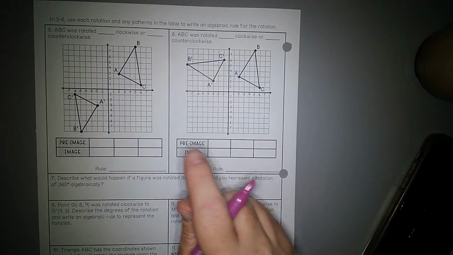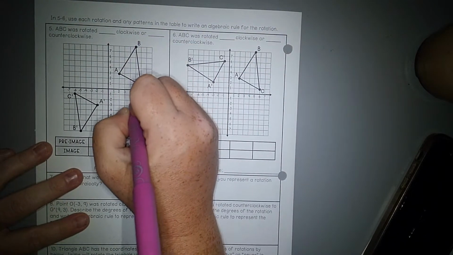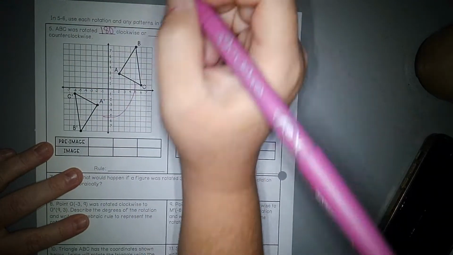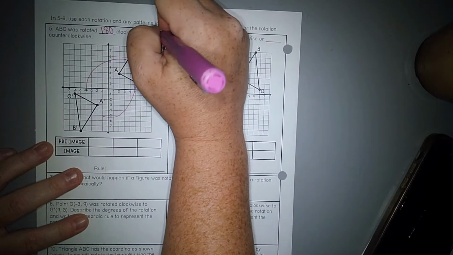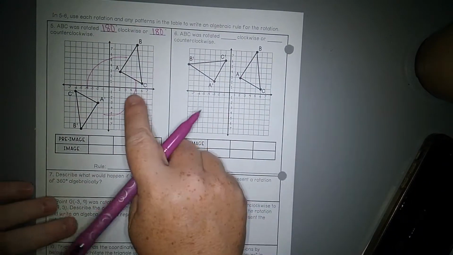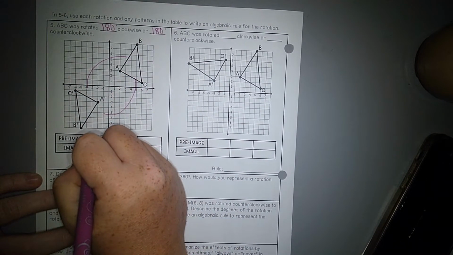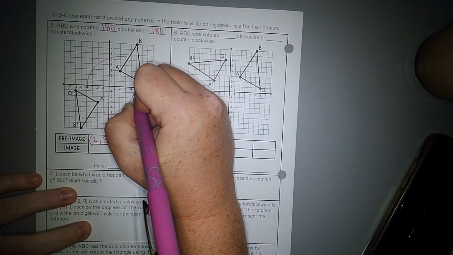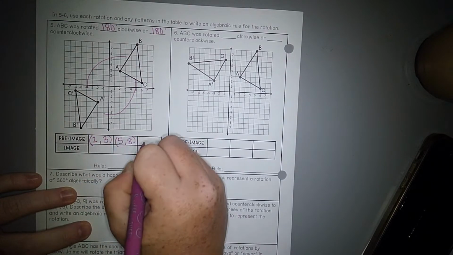So ABC was rotated 1 turn, 2 turn, so 180 degrees clockwise, or 1 turn, 2 turn, 180 degrees counterclockwise. So our points were 2, 3, 5, 8, and 6, 1.